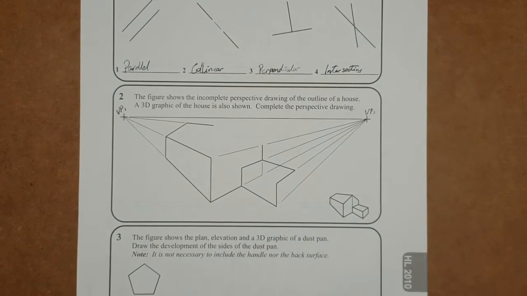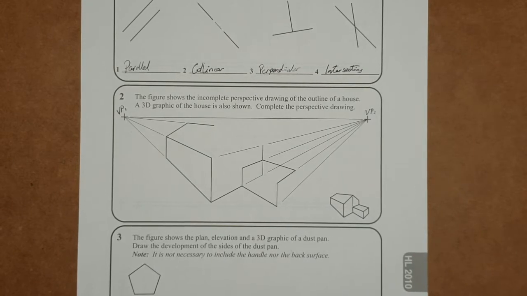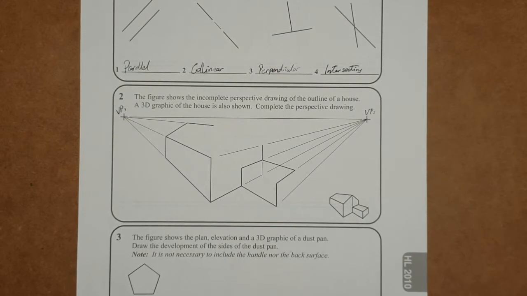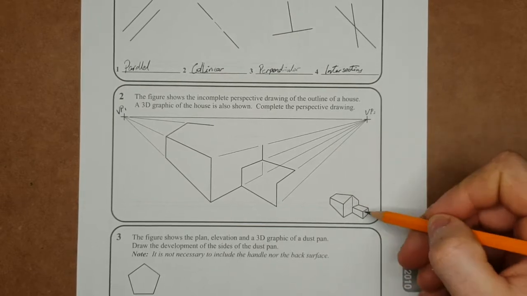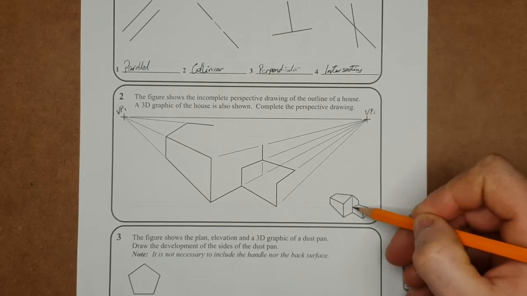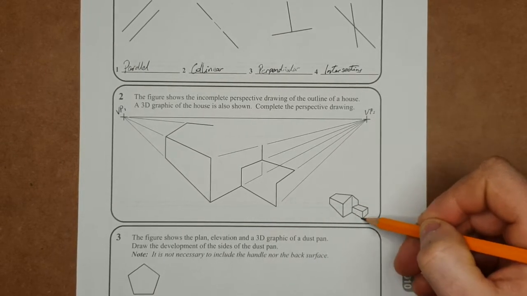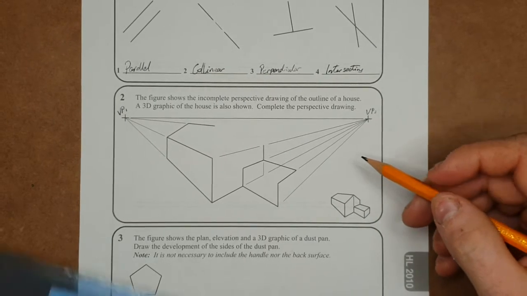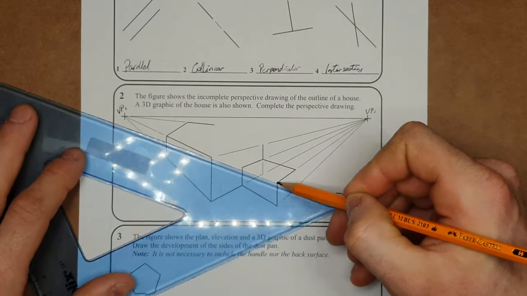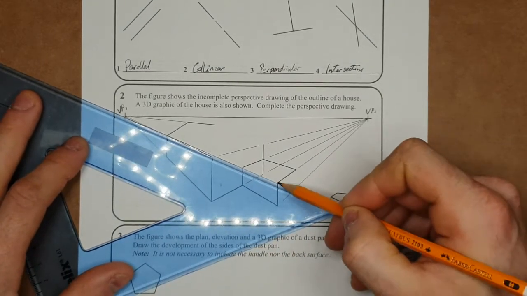Now, I'm going to need my set square for this, and we'll just start joining the points together and see what we get. So first off here, I'm going to have a look at my little graphic that's given. I can see that there's a little extra prism added on here, so I'm going to try and see if there's some detail I can fill in for that. First off, I could join that point back to the VP.